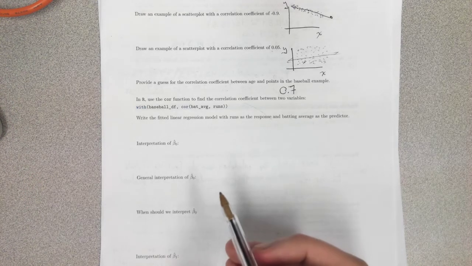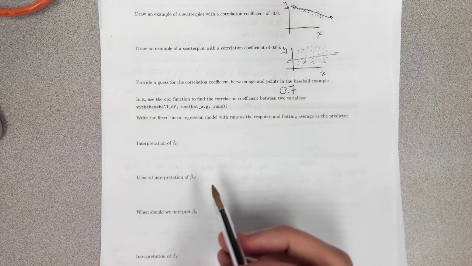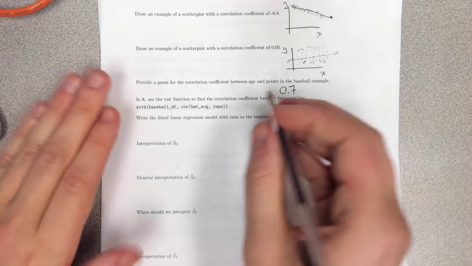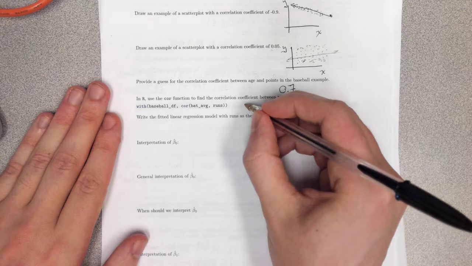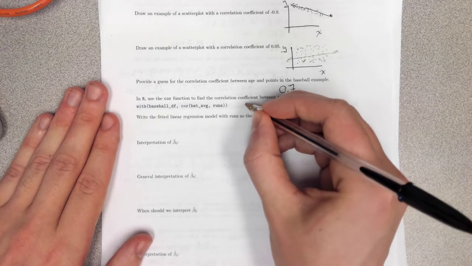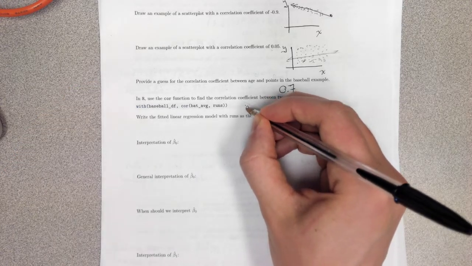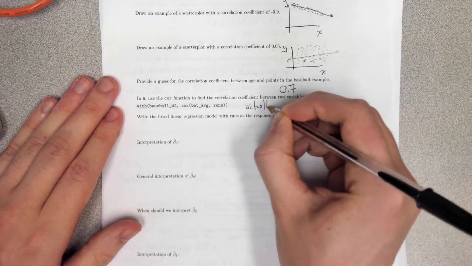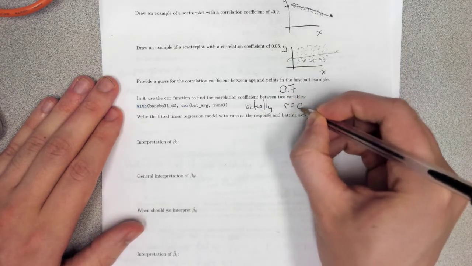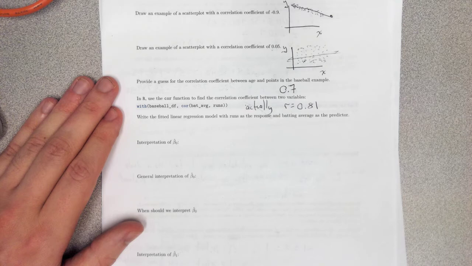There's R code given here so that you can use it in the your turn section to figure out the correlation coefficient. But for this particular example, R actually turns out to be 0.81.